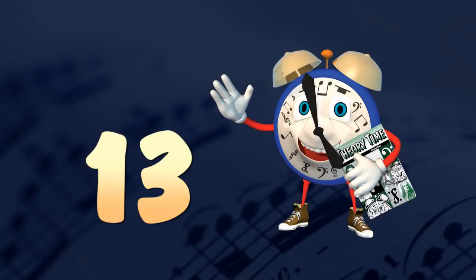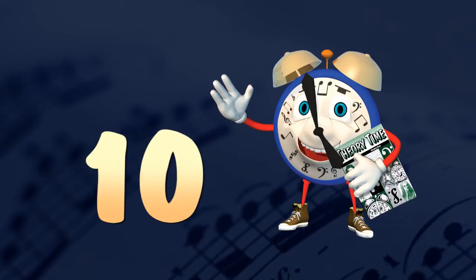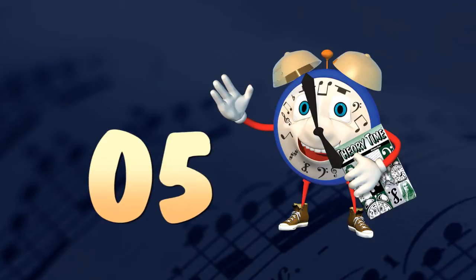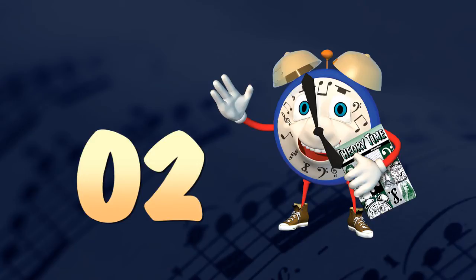Now I will play the first two measures. 1, 2, 3, 4. Now I will play the first two measures again. 1, 2, 3, 4.